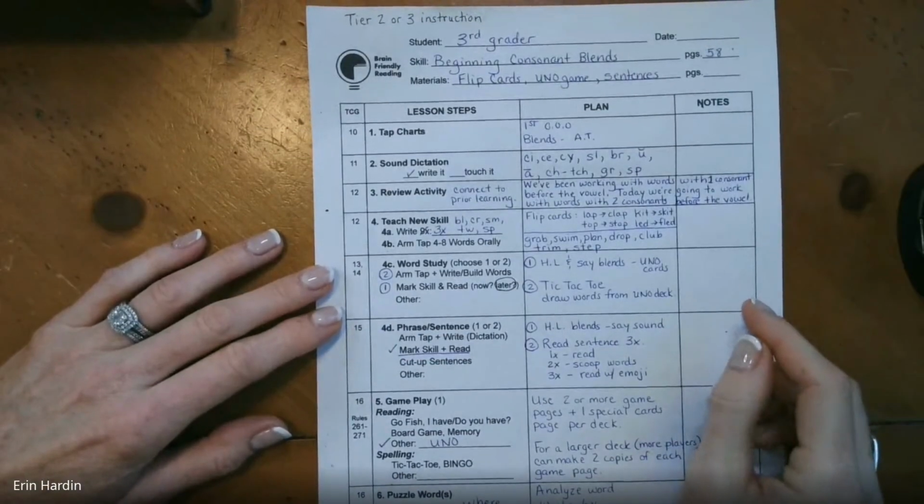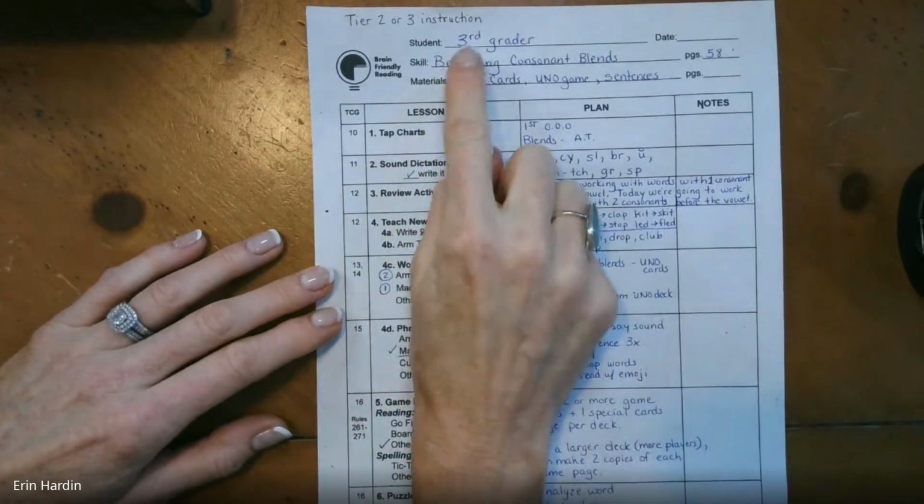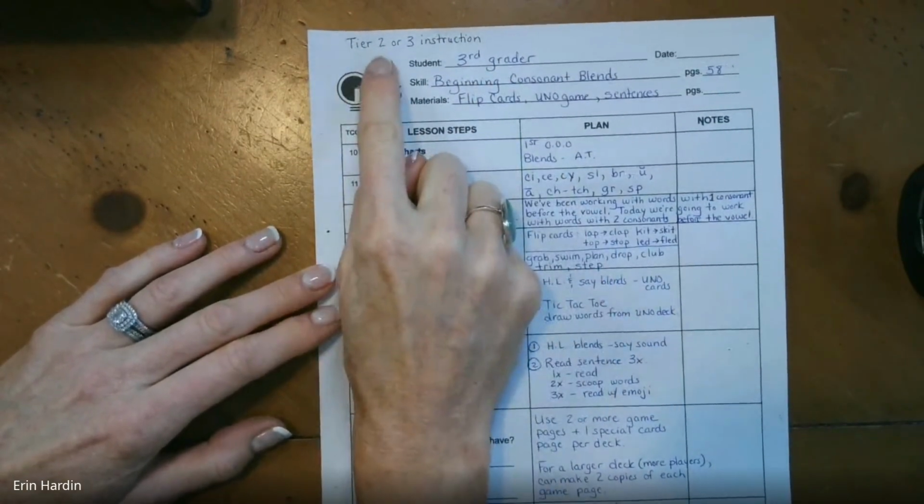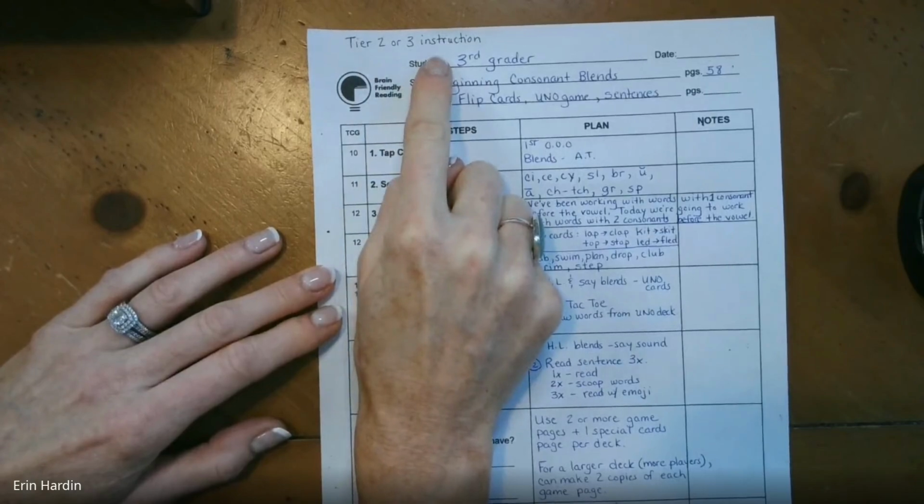So here is my lesson plan, and it was created for a 3rd grader in a Tier 2 or 3 instruction.